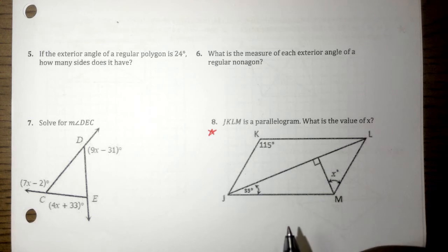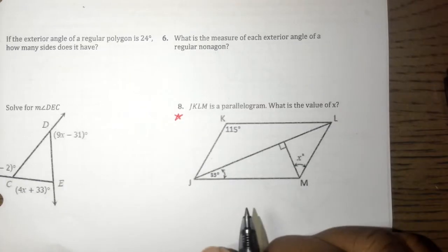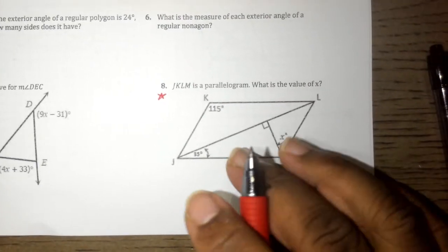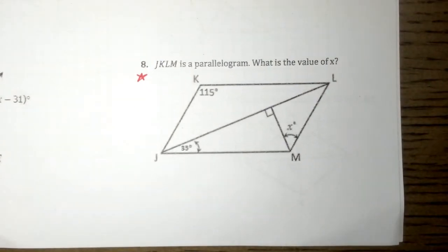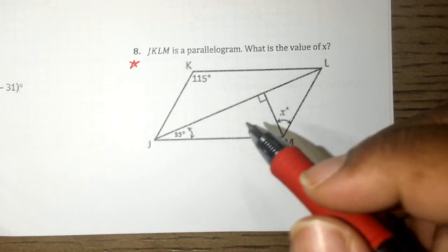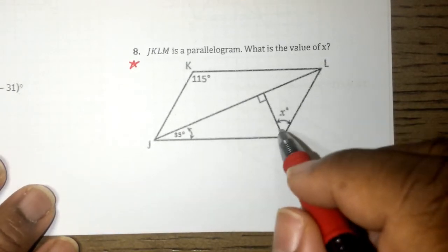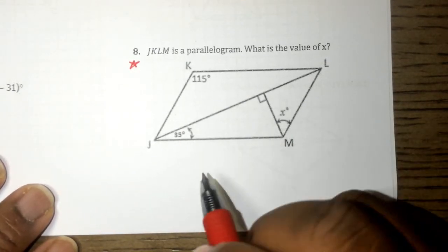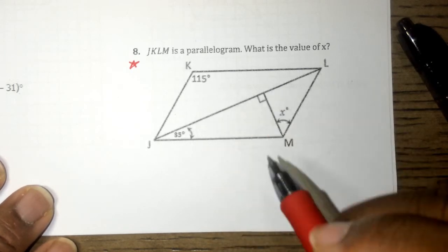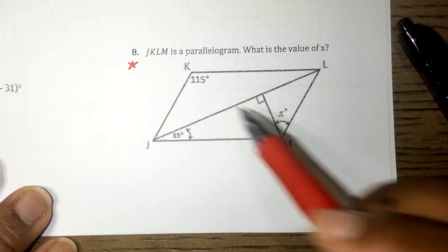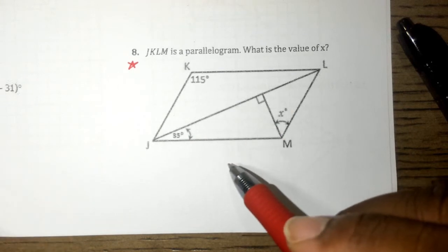Alright, number 8. First one I'm doing on here. JKLM is a parallelogram. What is the value of x? So they're calling this a parallelogram, which it is. They just want to know the value of this angle x right here. Alright, this is an easy problem to do. It's an easy problem to mess up too if you don't pay attention. You gotta know about properties of a parallelogram to be able to do it.